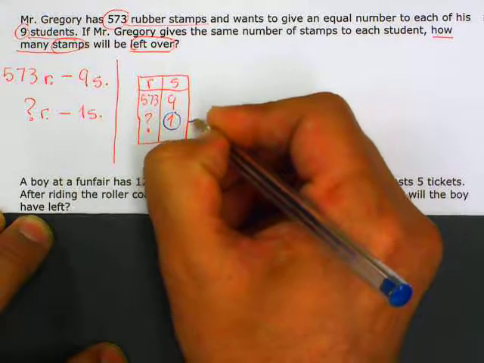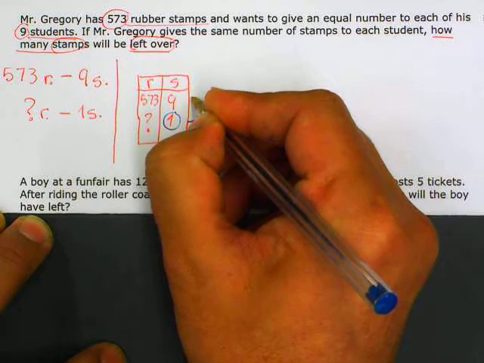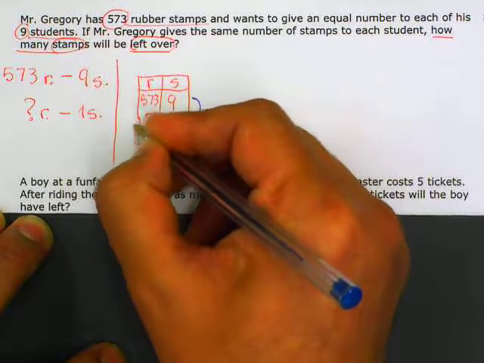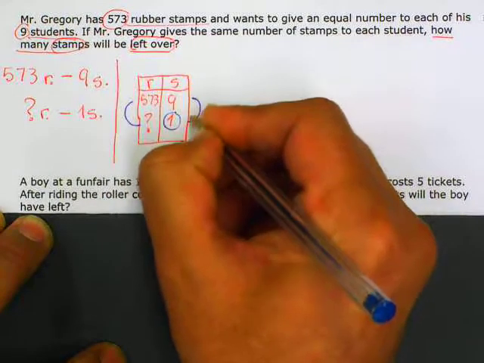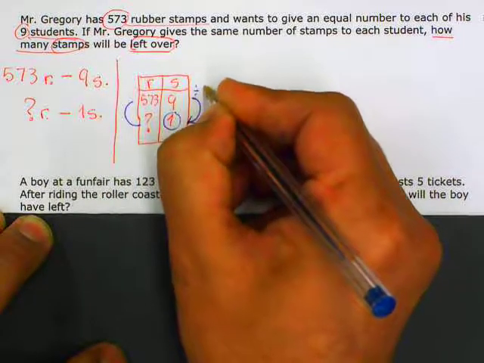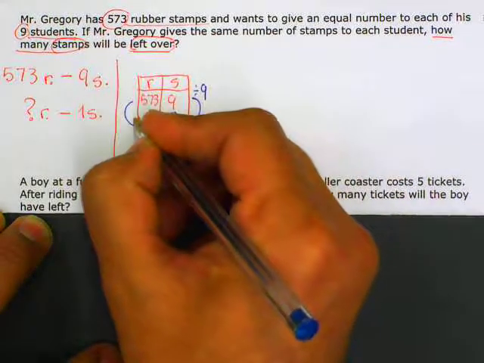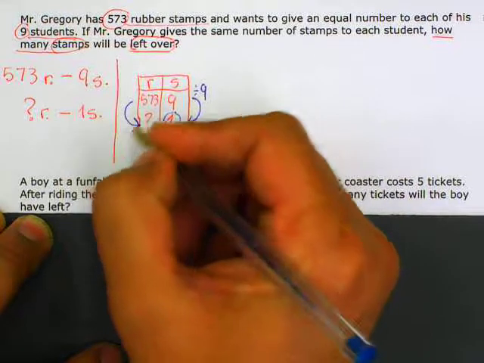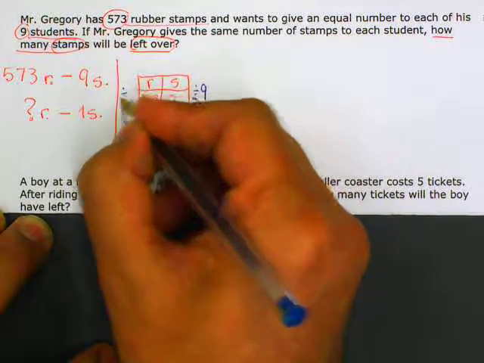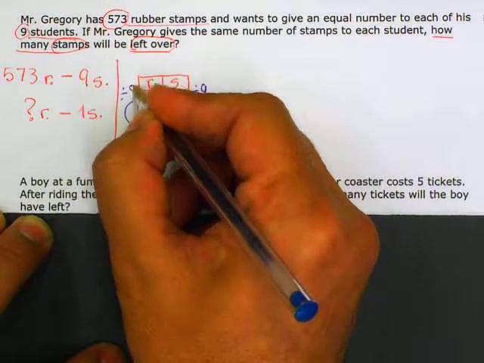No. So how do I go from 1 to 9? Times 9. Can I do the same with my question? No. So I come back, divided by 9. So what should I do with 573? Divided by 9.